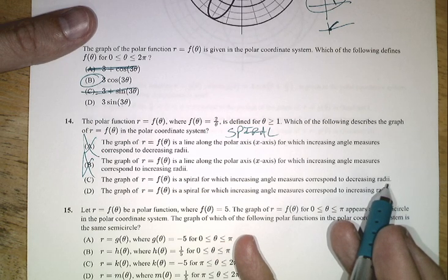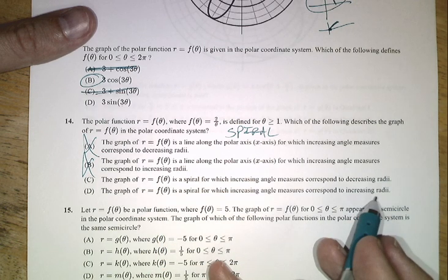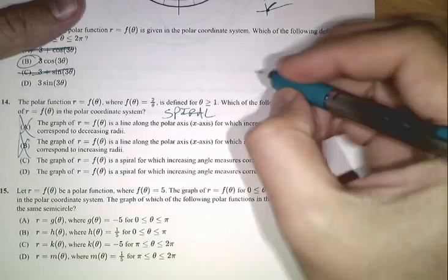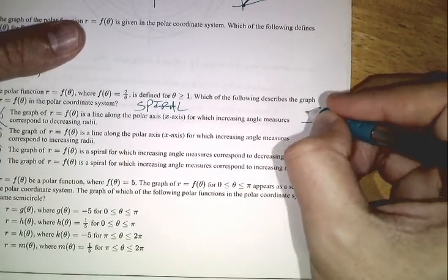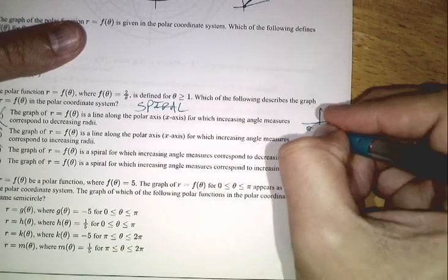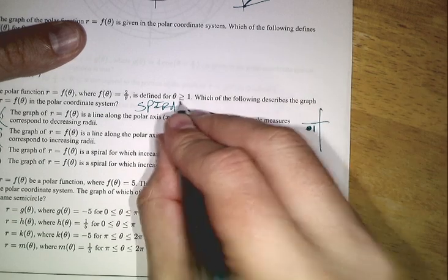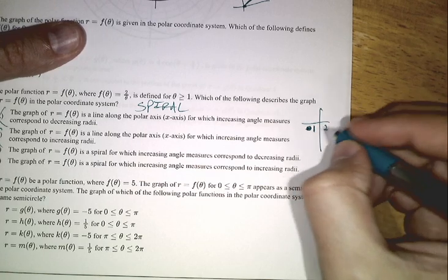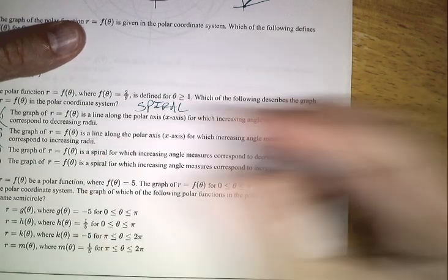So is the radius negative or positive? If increasing angle measures correspond to increasing radii, the radius should be getting bigger, I think, but let's check a few values. Theta has to be at least 1, so if I plug in 1, the lowest it can be, I get 2. If I plug in 2, I get 1.